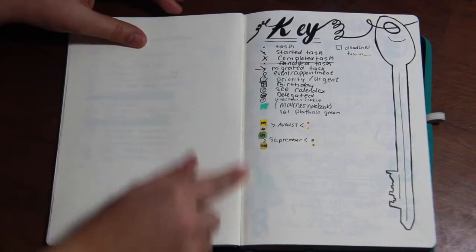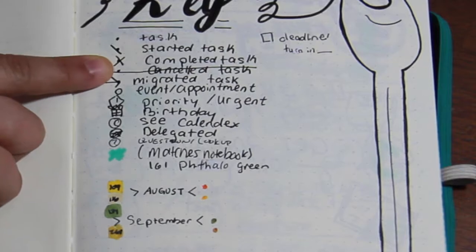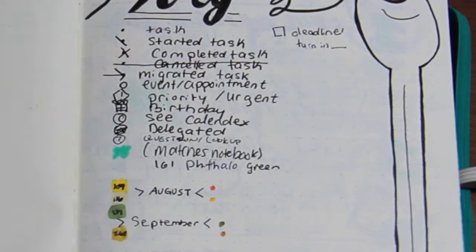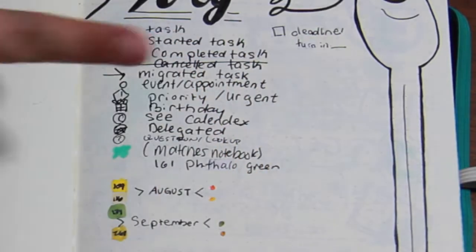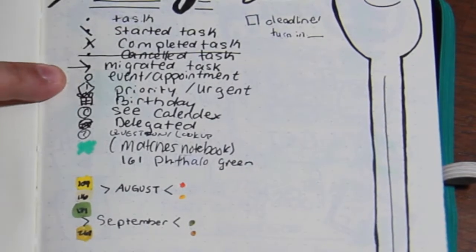So then we go into the key, and so basically I have a dot for task, a line through it for a started task, an X over it for a completed task, strike through for a canceled task. A migrated task is either an arrow forward, or if it's moved back further, then it's an arrow back. So arrow this way is migrated back a lot further, arrow that way is migrated forward to like the next day. And then we have an event or appointment is a circle, an exclamation point, and a diamond is priority or urgent.